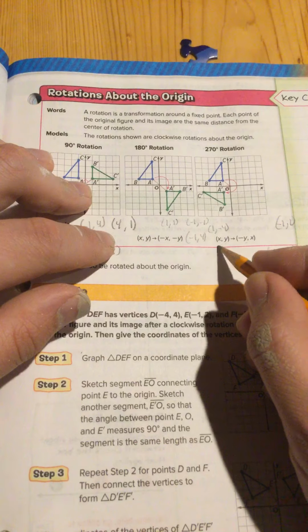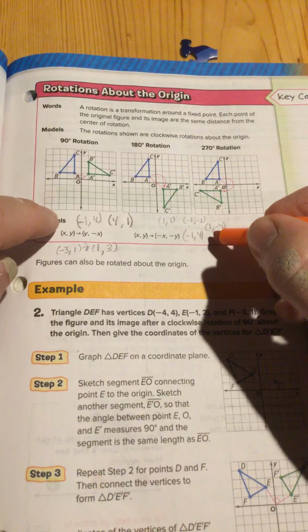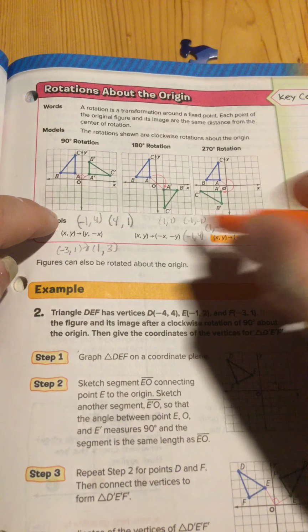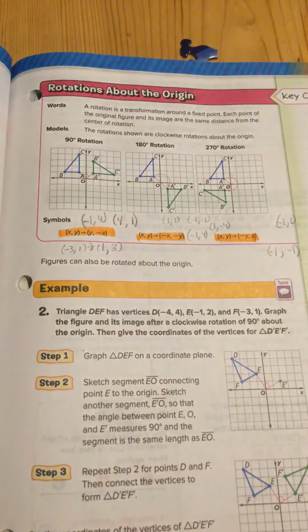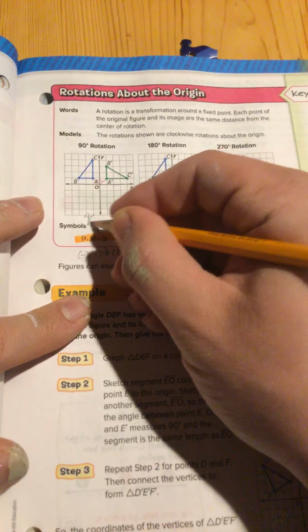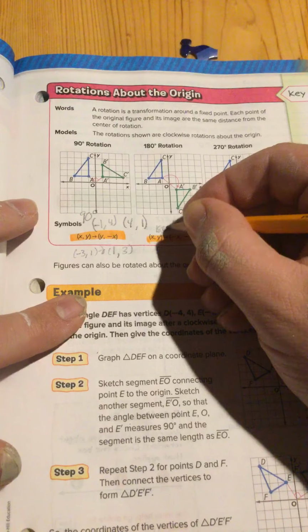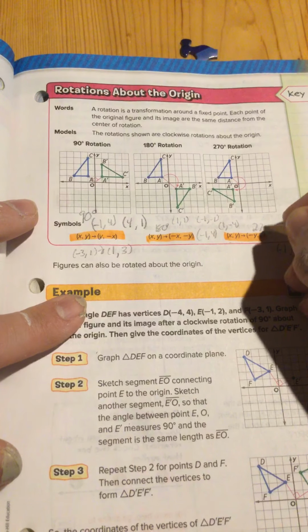So remember, these are what you want right here. Those are your formulas that you're going to be using. So this is my 90-degree one, 180-degree, and 270-degree.